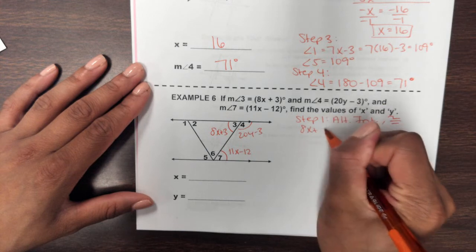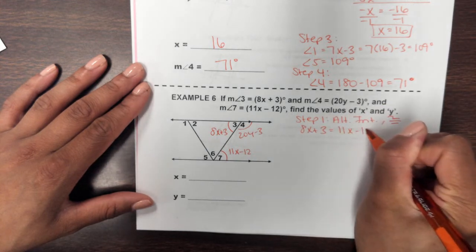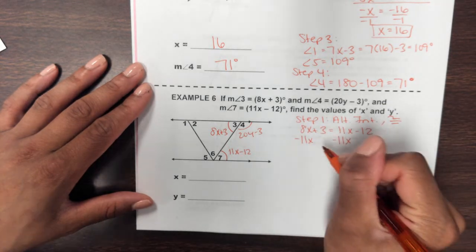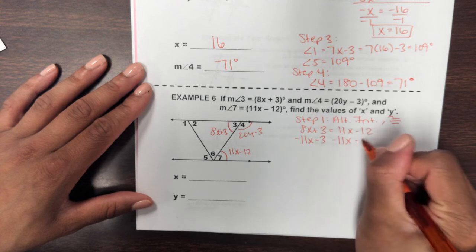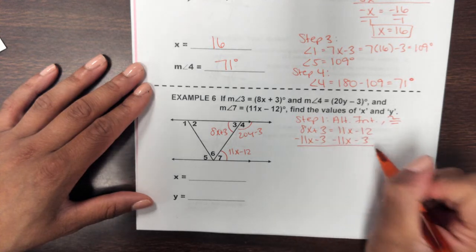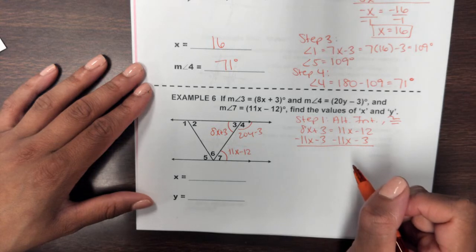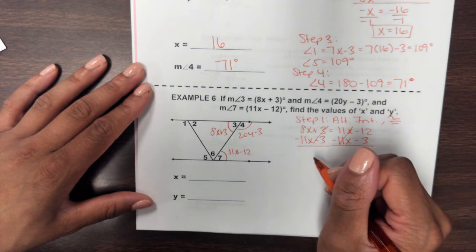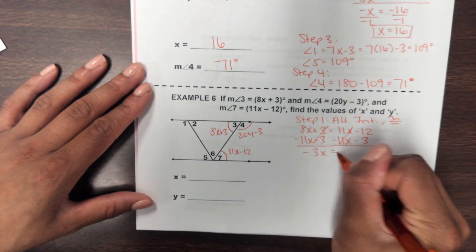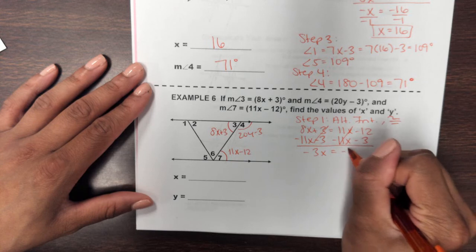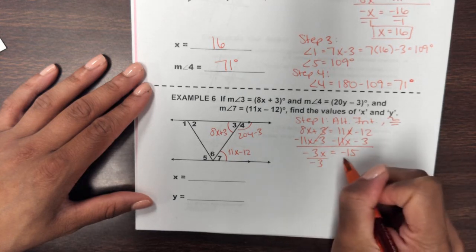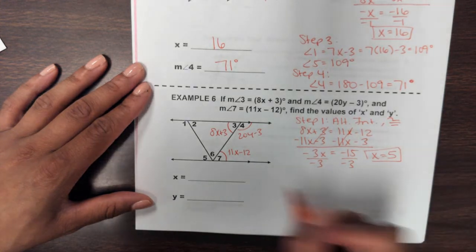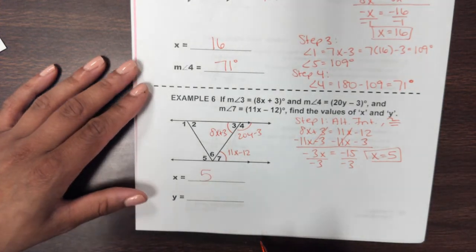So I have 8x plus 3 equals 11x minus 12. Going to subtract 11x, and I can also subtract 3. Again, I'm combining steps, and that's okay. If you want to do one step at a time, that's perfectly fine by me. The 3's will cancel out, the 11x will cancel out, so I am left with a negative 3x equals what's left on this side, negative 15. Divide by negative 3, x equals a positive 5. So I found x. Now how do I find y?